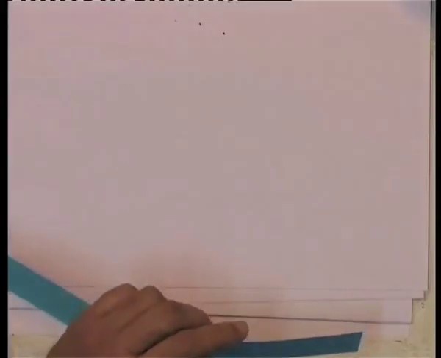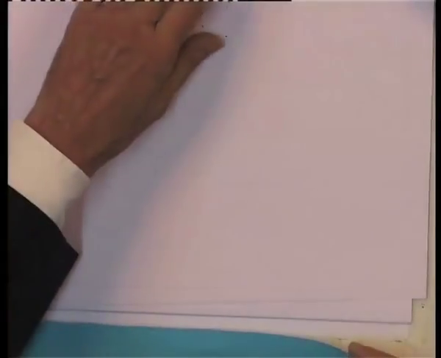You take a cup, you have an outside surface and an inside surface. On the other hand, there are certain surfaces which are one-sided. One of the examples is what we call a Mobius strip. It is diagrammatically shown here, but let me try to explain what a Mobius strip is.